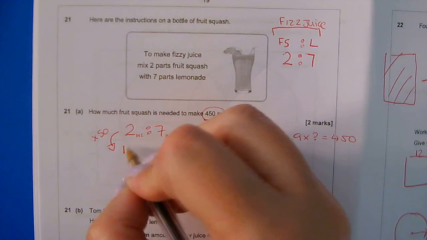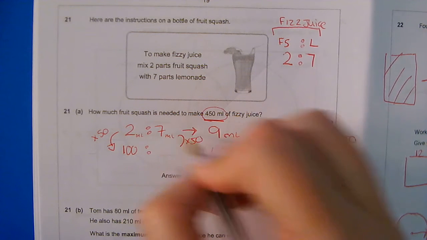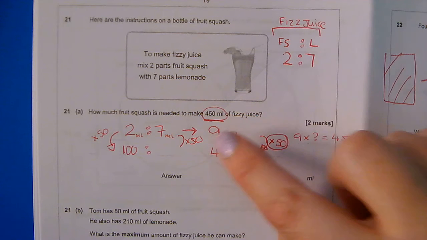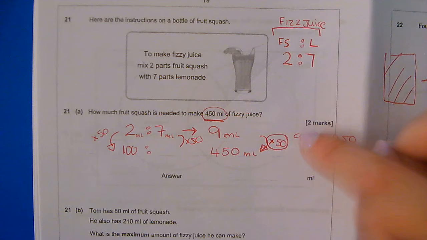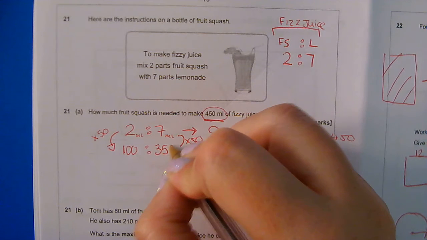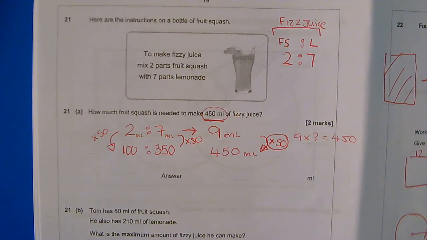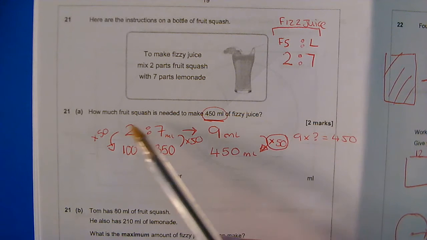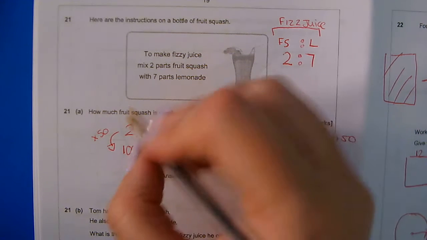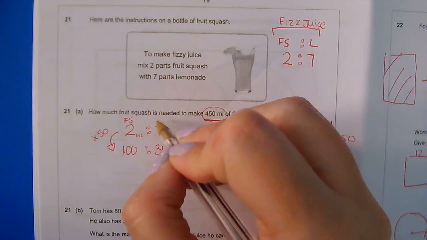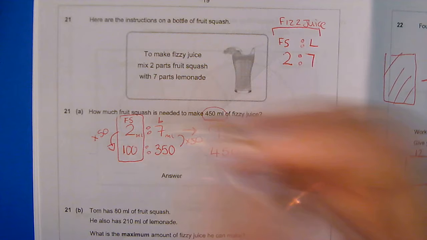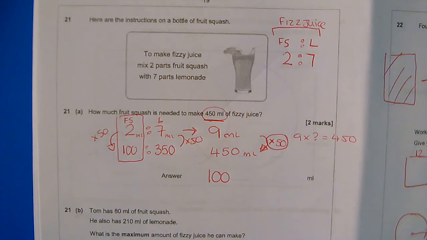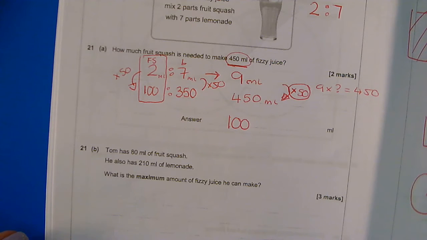2 50s make 100, and 7 50s, well, make it easy again, is like 7 5s, which is 35, and then make that 10 times bigger, 350. And it says how much fruit squash is needed. So this one was fruit squash and this one was lemonade. So the fruit squash needed is that one there. I needed 100. That's part A. Part B.